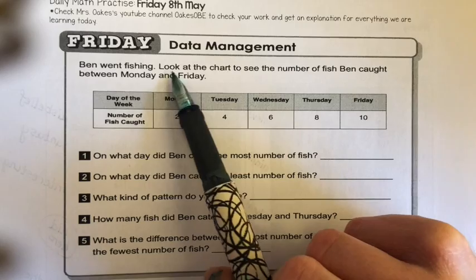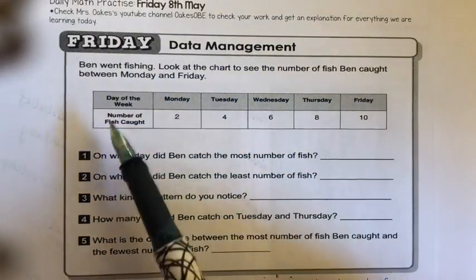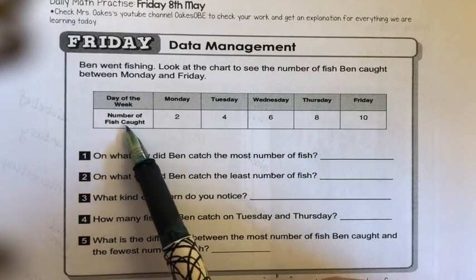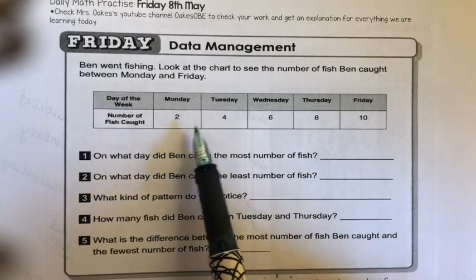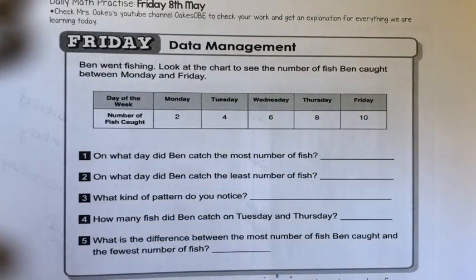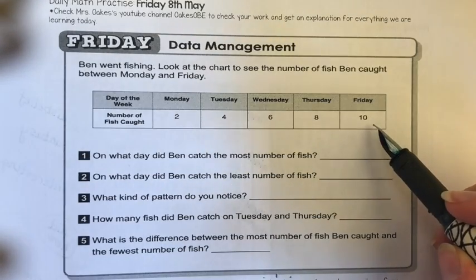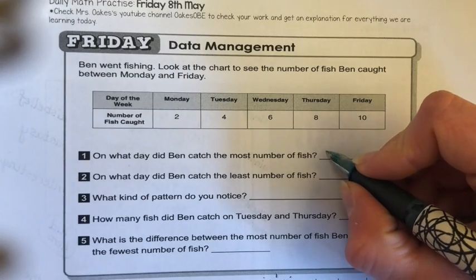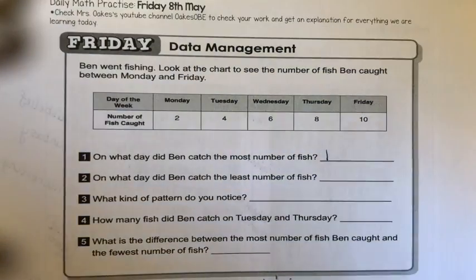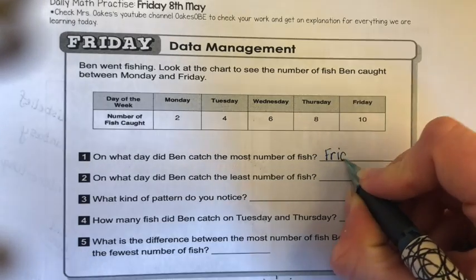Ben went fishing. Look at the chart to see the number of fish Ben caught between Monday and Friday. So it's the day of the week, and then these are the number of fish caught. Monday was 2, Tuesday was 4, Wednesday was 6, Thursday was 8, and Friday was 10. That's an interesting pattern. It says, on what day did Ben catch the most number of fish? Well, on Friday he caught 10, and that is the most number of fish of the whole week. So Friday.